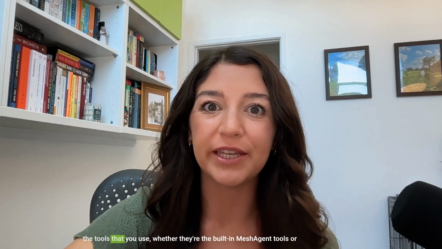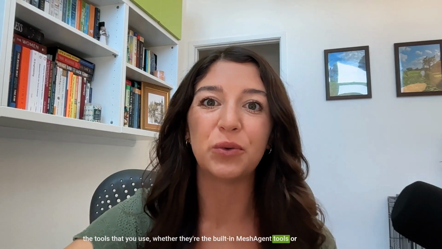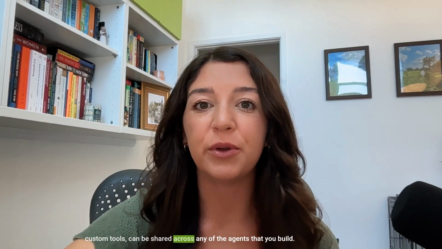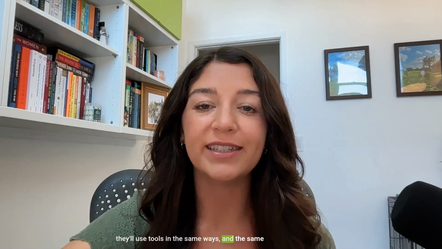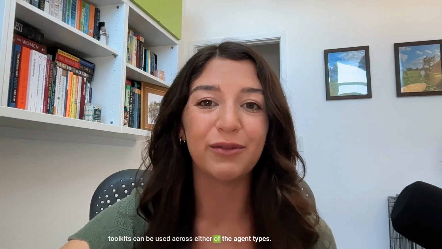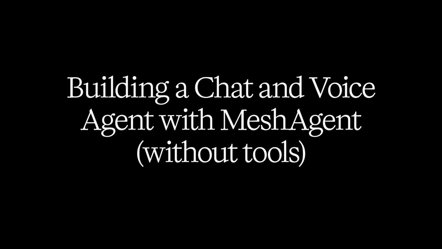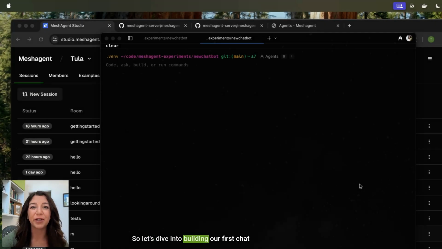One of the great things about working with MeshAgent is that any of the tools that you use, whether they're the built-in MeshAgent tools or custom tools, can be shared across any of the agents that you build. So even though the way that a chat agent and a voice agent are initialized might look a little bit different, they'll use tools in the same ways, and the same toolkits can be used across either of the agent types. So let's dive into building our first chat and voice agent that don't have any tools.